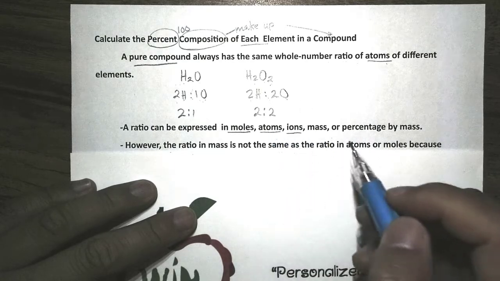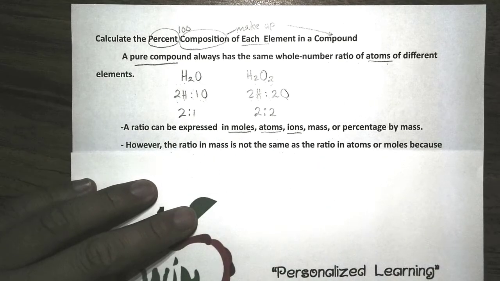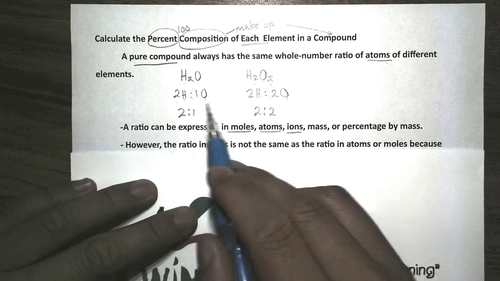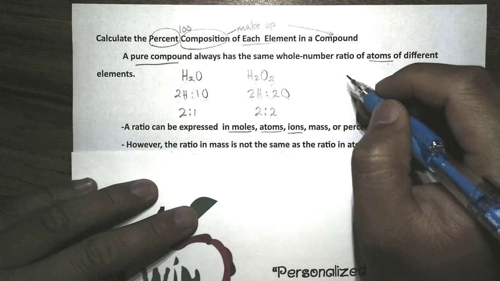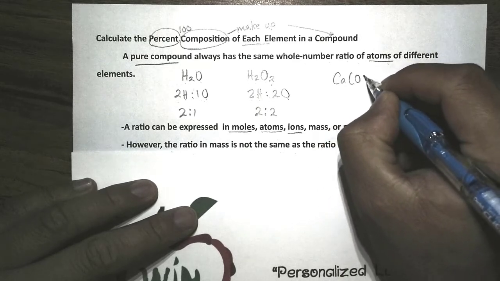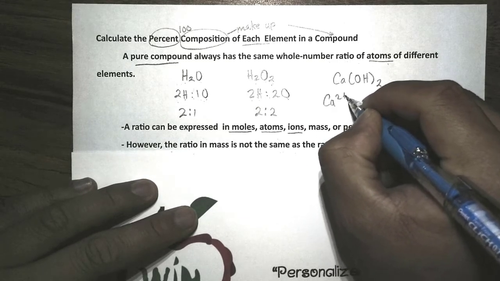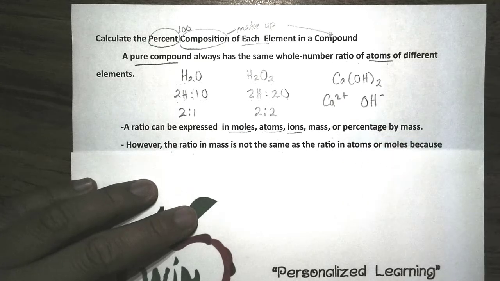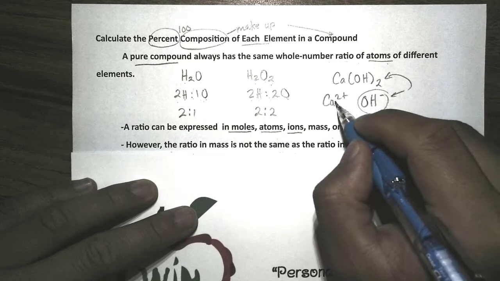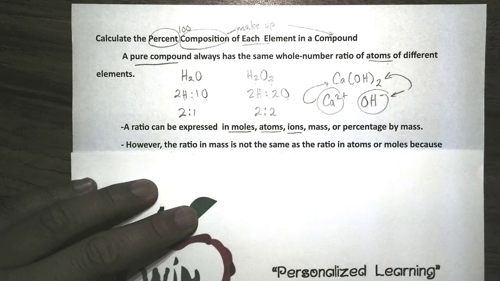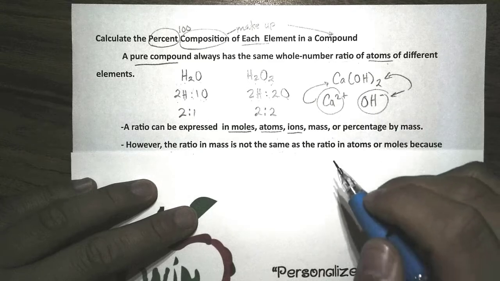Or we can express them in ions. If they existed in terms of ions, you would have an ionic form, but these are covalent compounds and they don't make any ions. Now, let's say I have another compound that makes ions. So we have calcium hydroxide, and we know this is formed from calcium 2+ and OH-. In this case, how many OH- do we have? We have 2 of the OH- right there, but for calcium, we only have 1 calcium. So we can say that the ratio of calcium ions to hydroxide ions is 1 to 2.